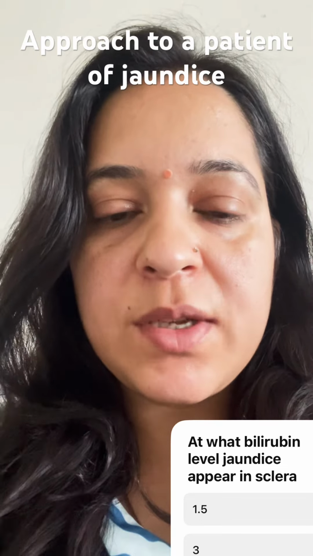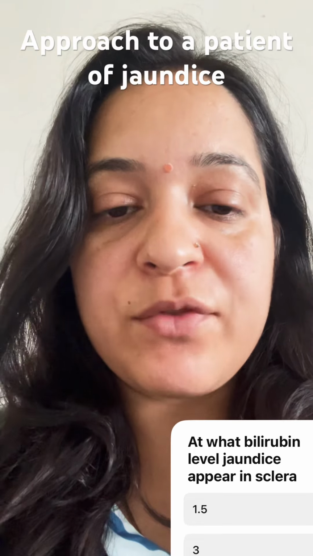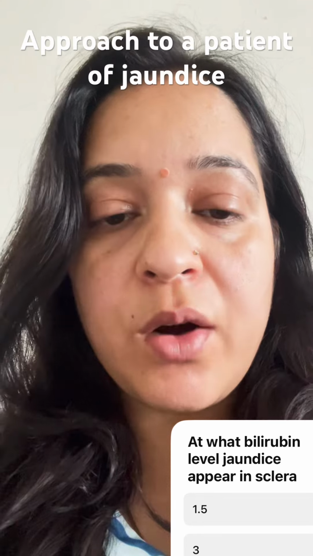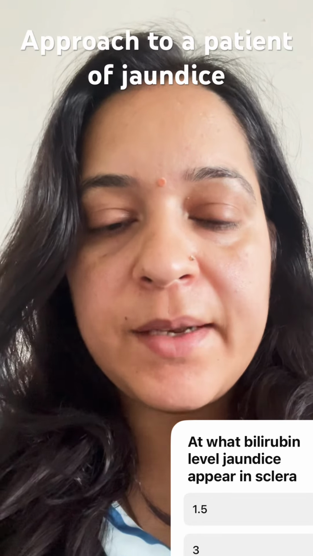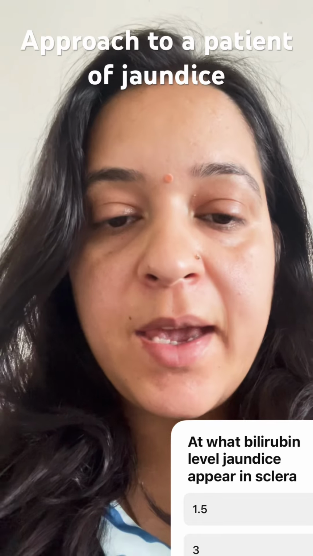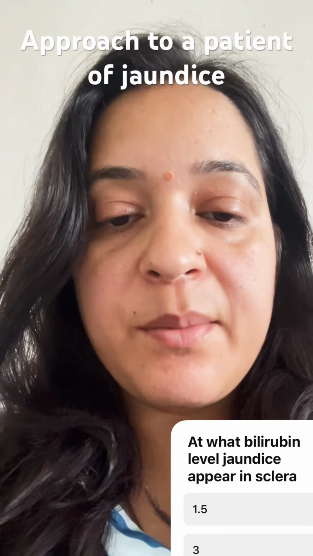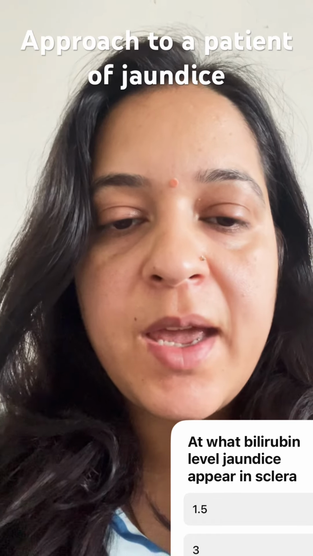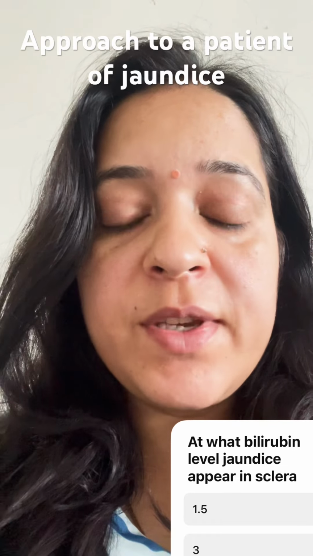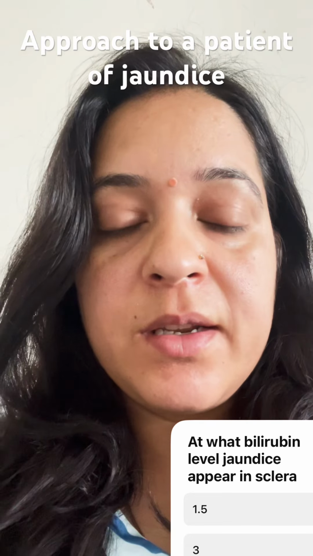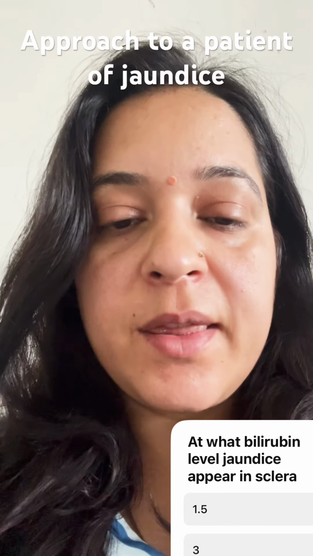Then, if the patient is less than 40 years of age, we have to do the serum ceruloplasmin level to rule out Wilson's disease. Then, we also have to do the ANA level, SMA level, and serum protein electrophoresis to rule out the autoimmune causes.